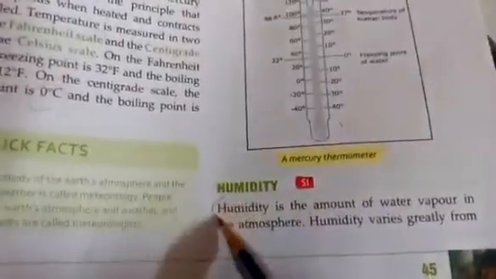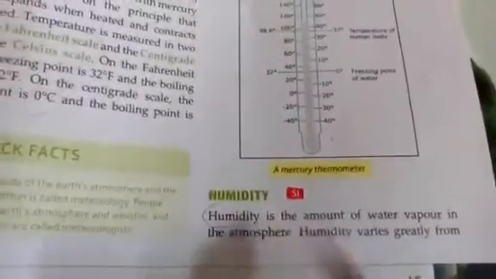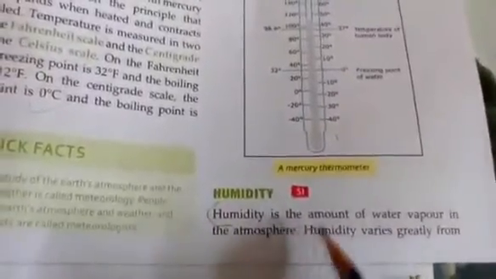The next element of weather is the humidity. Now, what is the meaning of the word humidity? Humidity is the amount of water vapor in the atmosphere, and humidity varies greatly from place to place.